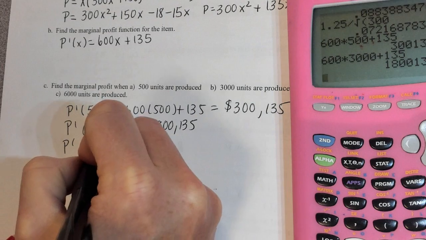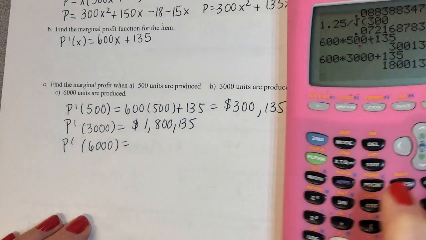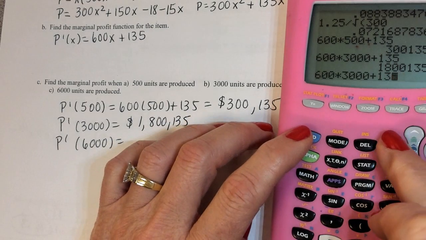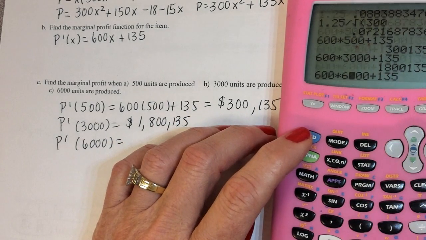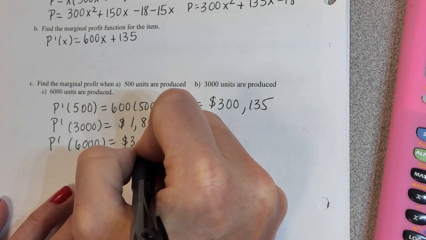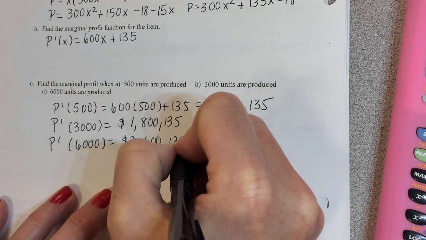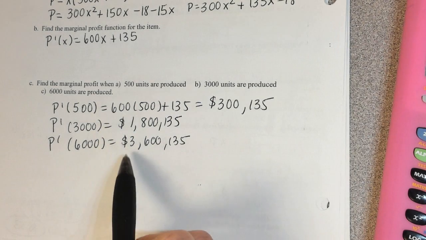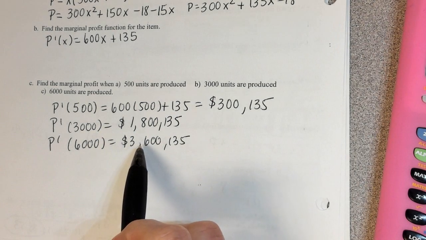And then 6,000. And that's pretty easy to do. Second entry, and then change our 3,000 to 6,000. And 3,600,135. So this could be something like cars or something where we're making a lot more money.